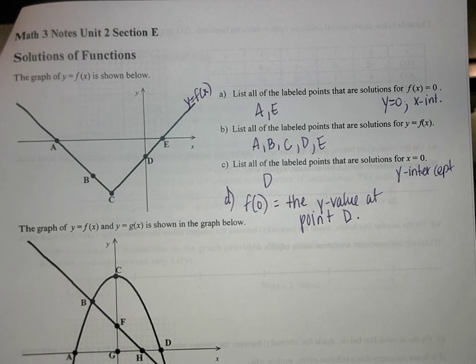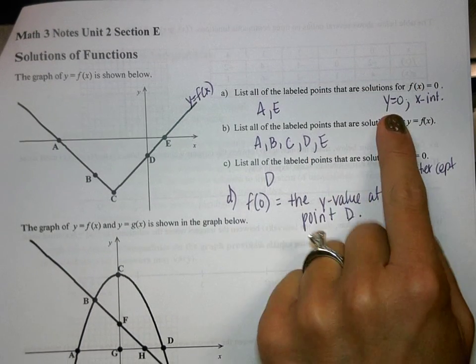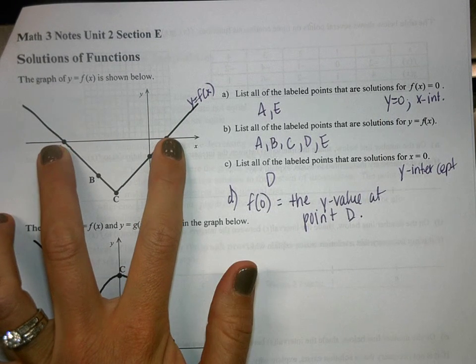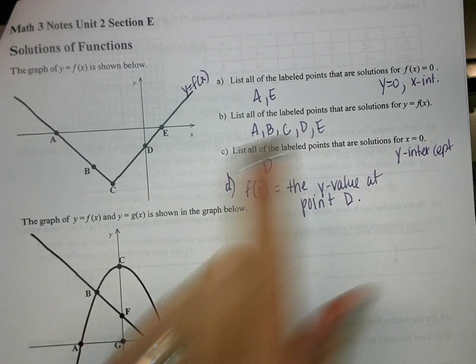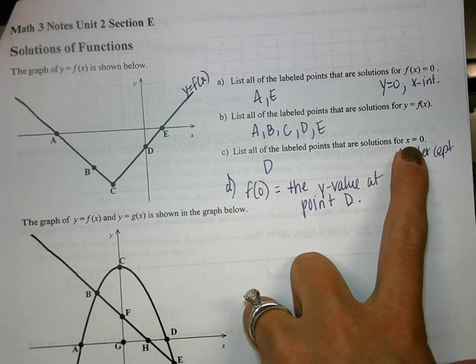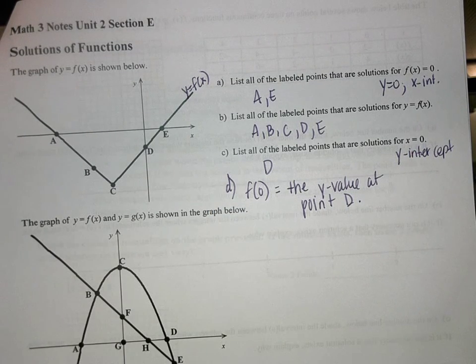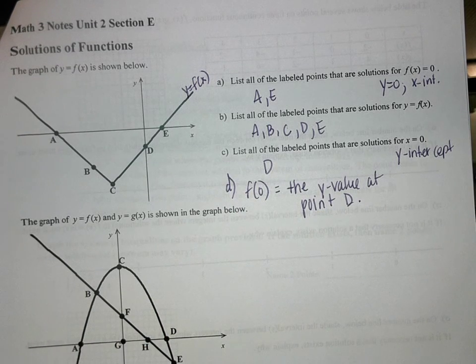Okay, so looking at what we've done here, we know f of x equals 0 is really saying y equals 0. So you're finding the points where y is 0, which is your points on your x-axis. Points that are a solution are points that are on the graph. List all the points that are solution for x equals 0. So when x is 0, that's when you're finding your y-intercept. And if they ask something like f of 0, that's asking for the actual value at that point.